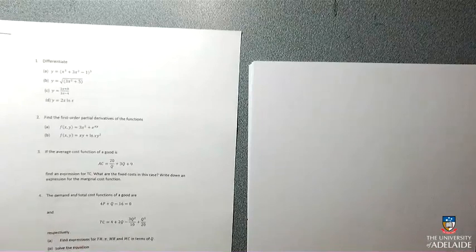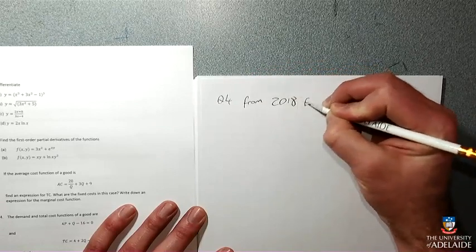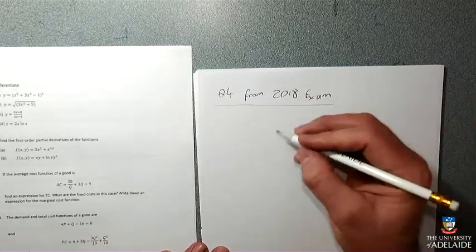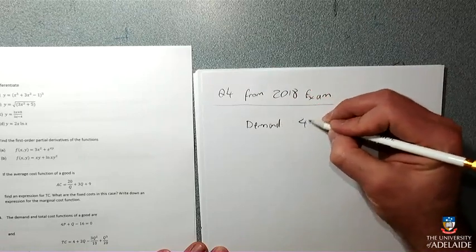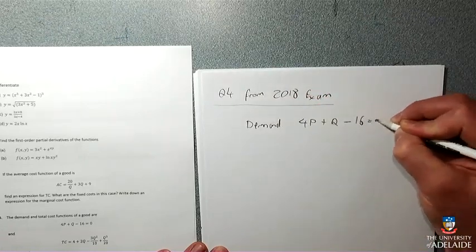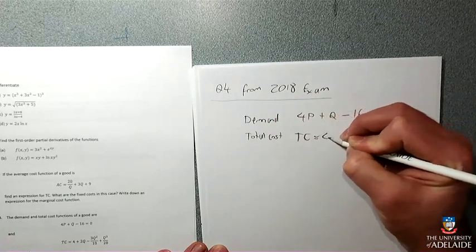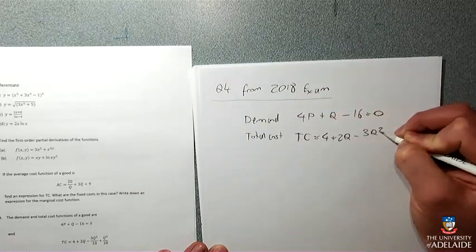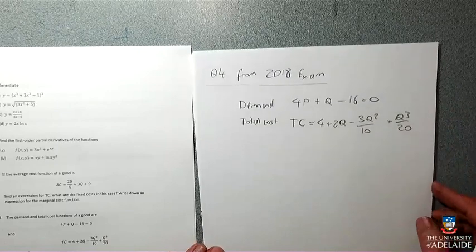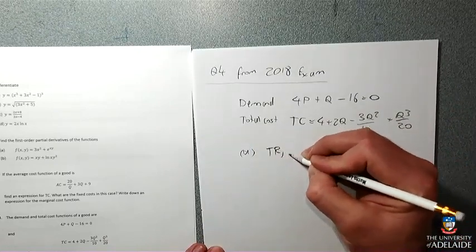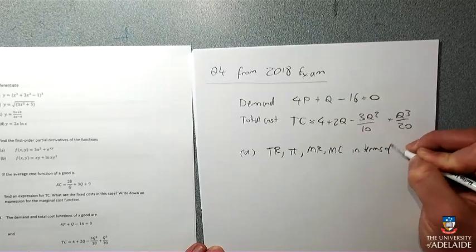Right, let's look at 4. So we have demand: 4p plus q minus 16 is 0, and total cost is 4 plus 2q minus 3q squared on 10 plus q cubed on 20. Of course it is. That's so realistic. Find total revenue, pi, marginal revenue, marginal cost in terms of Q.